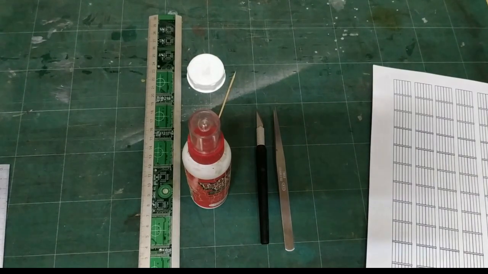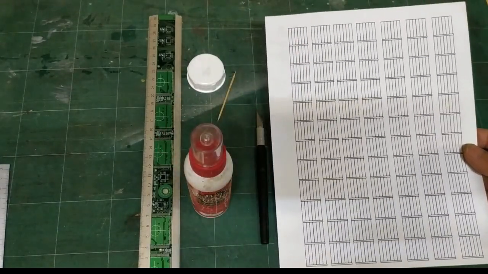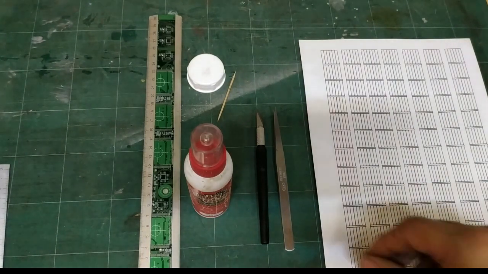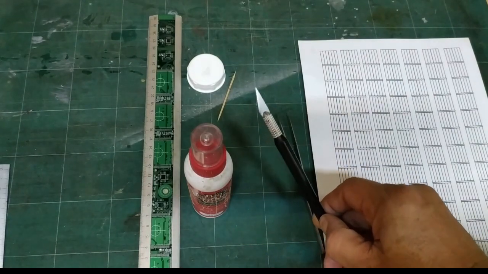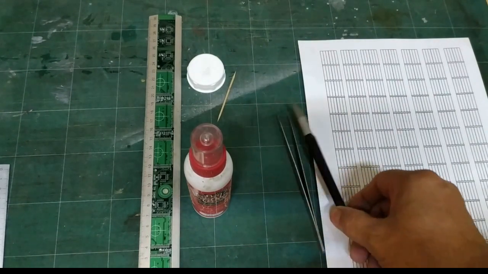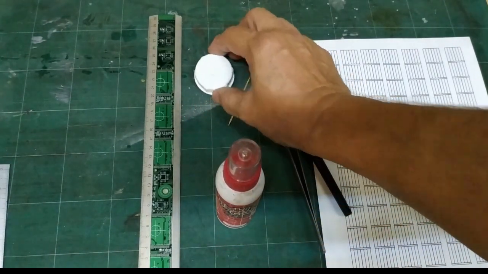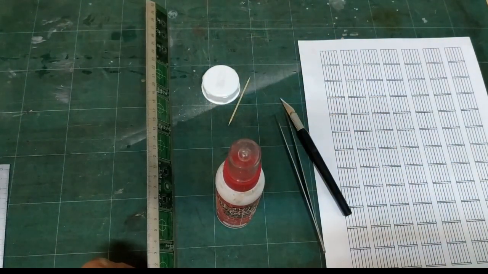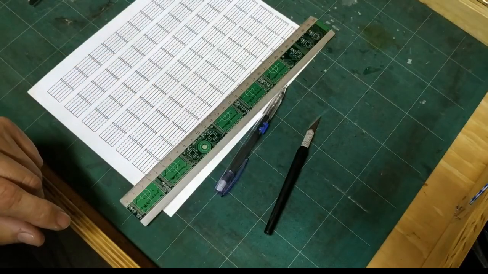Once you have printed, as you can see on this sheet, I have printed a whole sheet full of precast wall sections. The next tools that you will need are a small tweezer, a sharp hobby knife, especially with a number 11 X-Acto blade for cutting, some tacky glue, a toothpick, somewhere to put the glue on when you use the toothpick, and a steel ruler. So let us now go ahead and cut one of the sections, and I will show you what else is to be done to it.